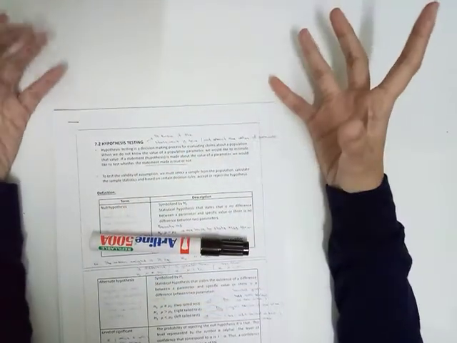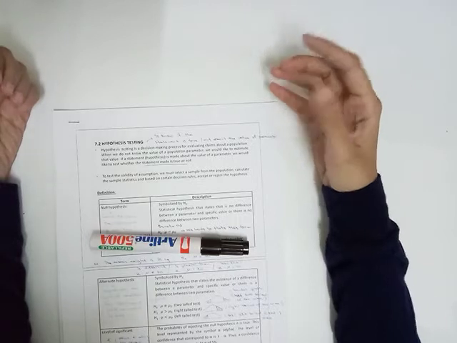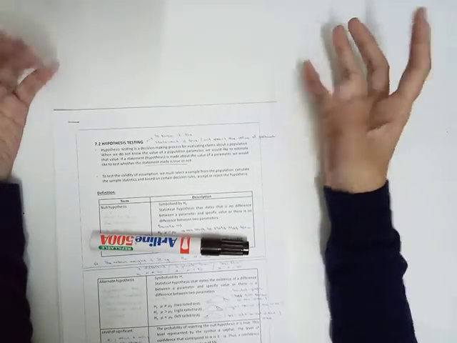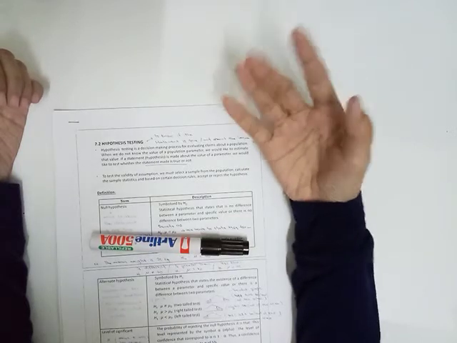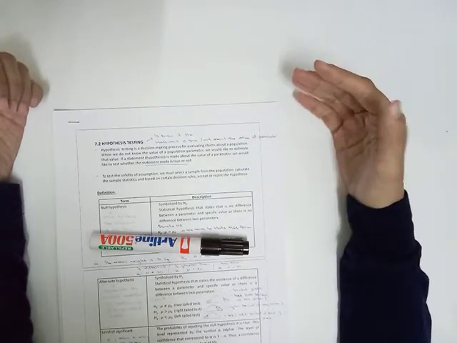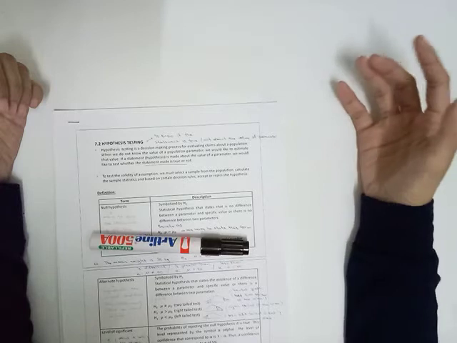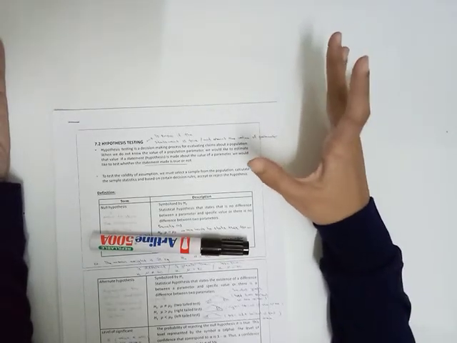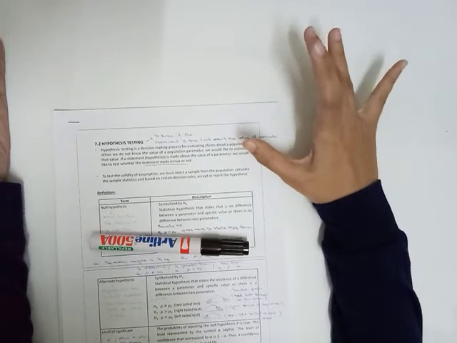Okay, maksudnya kat sini, dalam statement yang dibagi itu, we do not know the right value of population mean. Okay, dalam statement tu ada value population mean, but only estimation. Okay, we do not know the right value of population mean. So therefore, we would like to test whether the statement made is true or not.